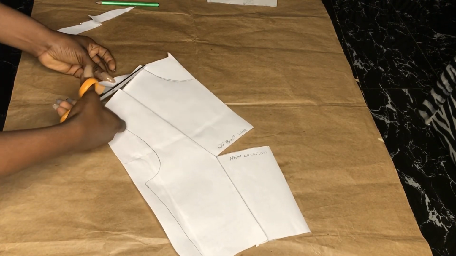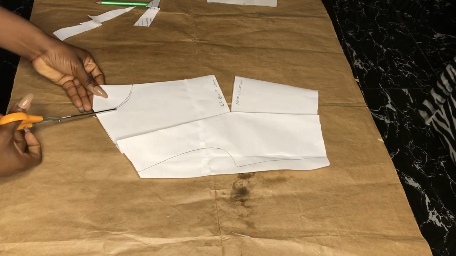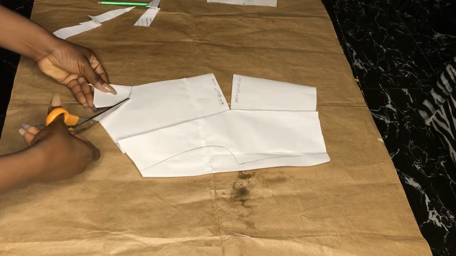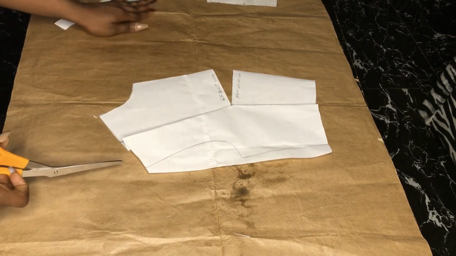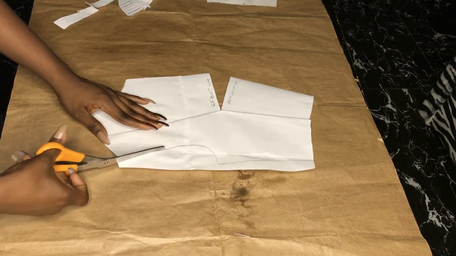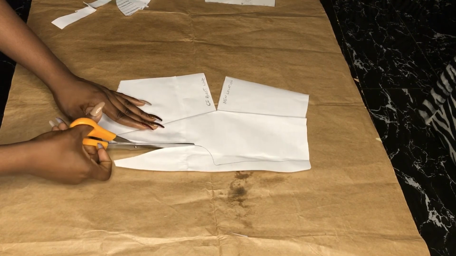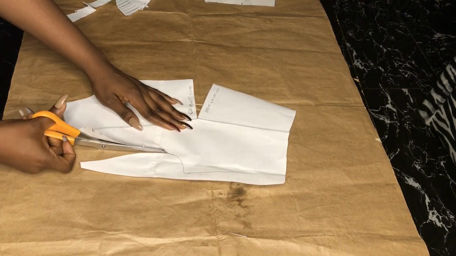So you have to glue it. You have to glue this part down, or you use a sellotape or anything to just stick it together. When you're done with gluing it, you just place it on your body or your cloth like that, and then you cut. And of course, don't forget to add paper to it. Don't forget to add paper.